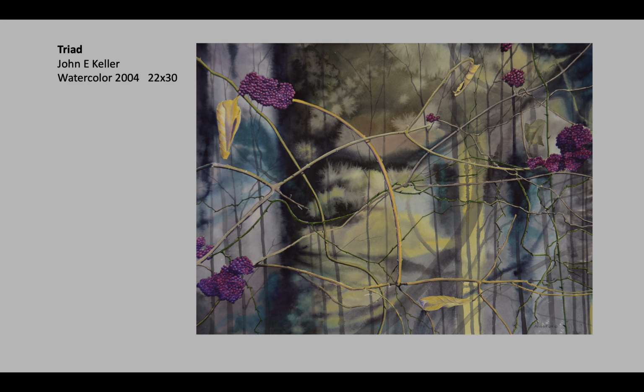This painting I called Triad because there's actually a triadic color scheme, believe it or not, in there. Done in 2004 of a stark winter scene of the bright red-purple berries of what we call the beauty bush. The painting has a lot more visual punch than my image of it here on the screen. But that aside, I put this one in the PowerPoint because of the background.